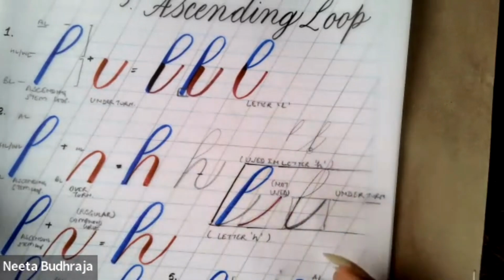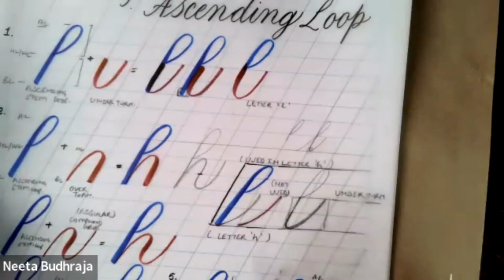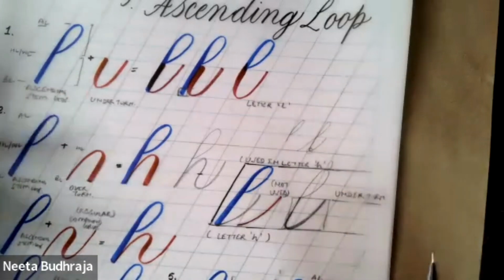And the more you are clear about your basic strokes and the more you are practicing them, the better your calligraphy will become. And the best part is that you will be able to understand other styles of calligraphy easily and quickly.